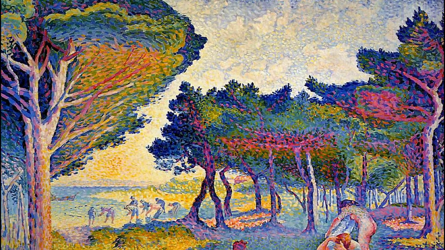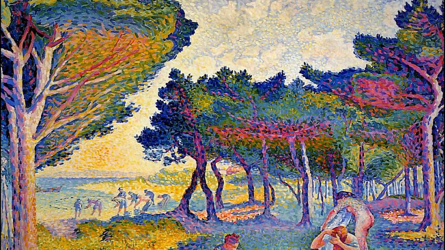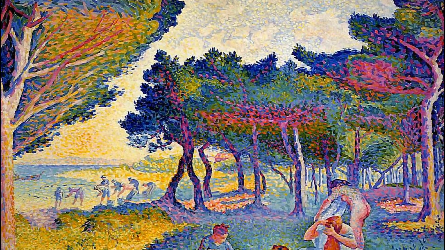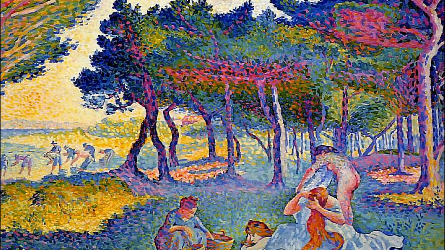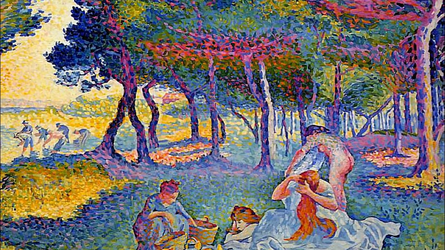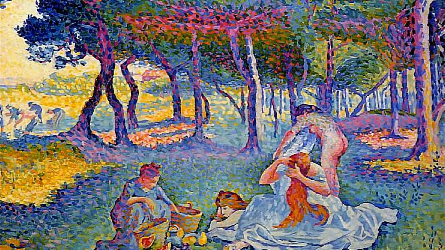Paintings of Henri-Edmond Cross are distinctive because of his unique use of clear and bright colors and his brushstrokes in the pointillist technique.